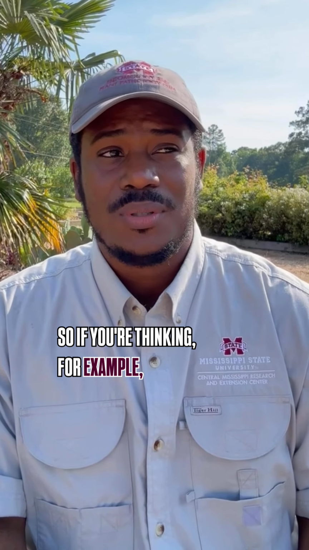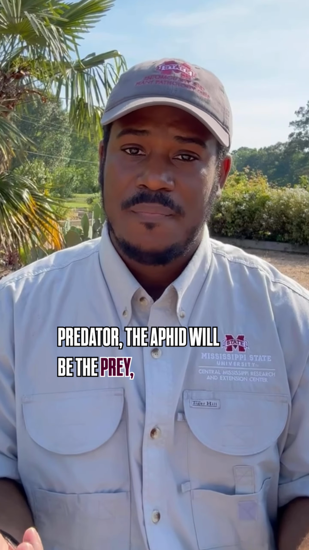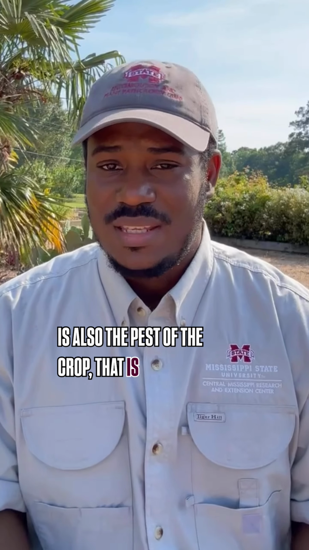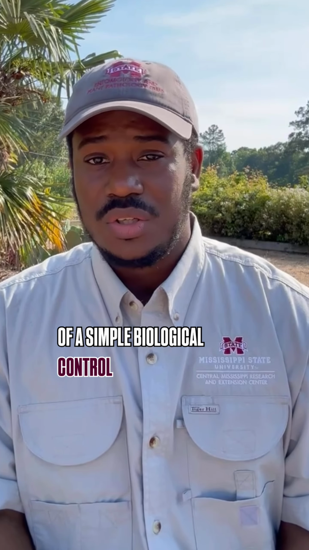in your vegetable production. So, if you're thinking, for example, a lady beetle and an aphid, a lady beetle will be a predator, the aphid will be the prey. The aphid is also the pest of the crop. That is an example of a simple biological control interaction.